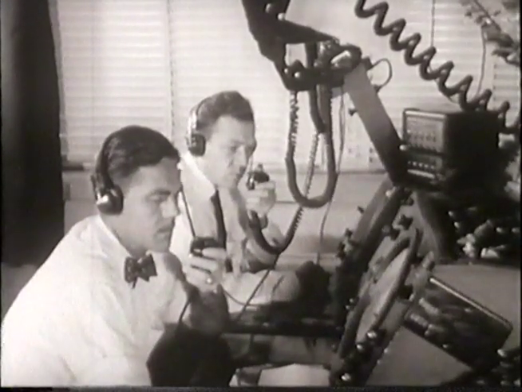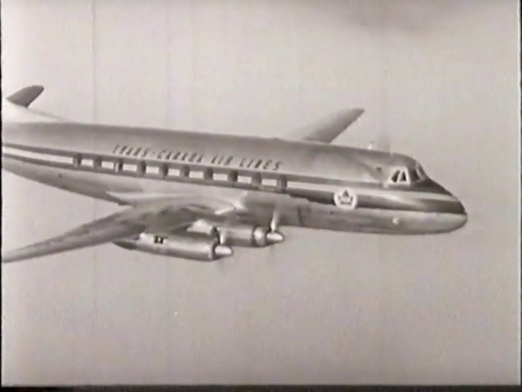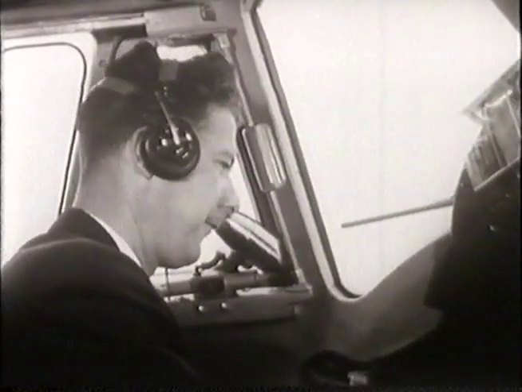GCA controllers have a tremendous responsibility. To direct an aircraft successfully, they must have the complete confidence of the pilot so that he will follow control directions without hesitation.